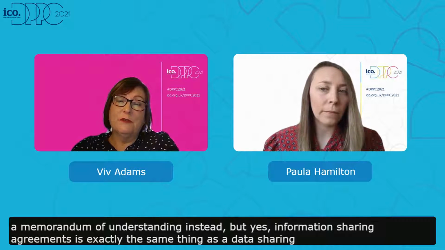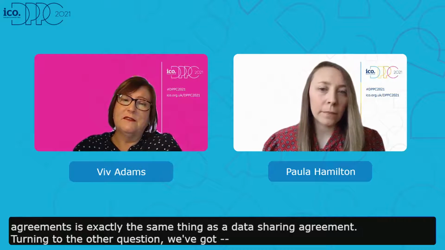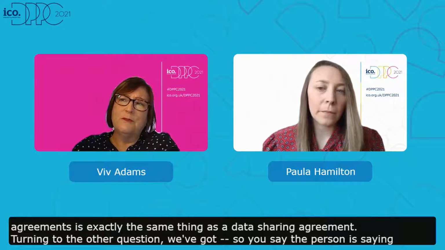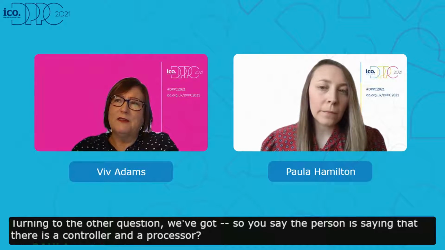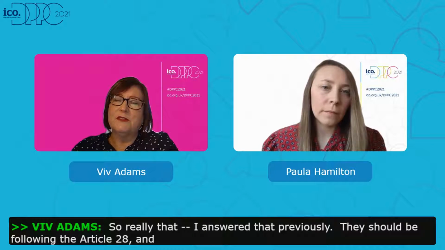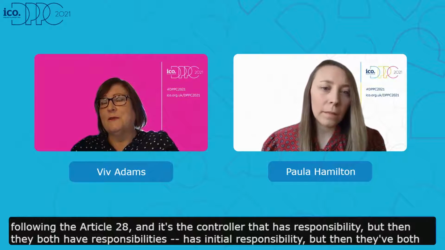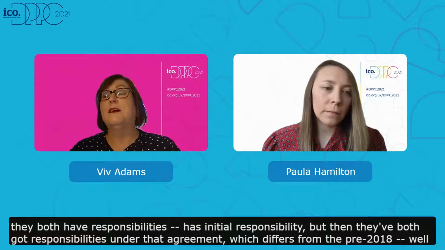Turning to the other question, so the person is saying that there is a controller and a processor. Yes. And so really I answered that previously. They should be following Article 28, and it's the controller that has initial responsibility, but then they both have responsibilities under that agreement, which is more clear than pre-2018, I'd say.